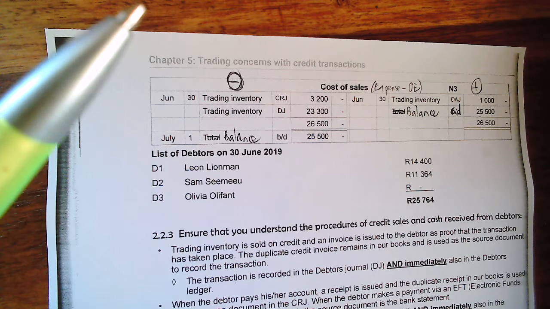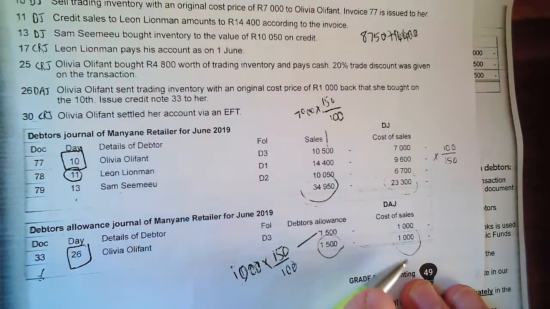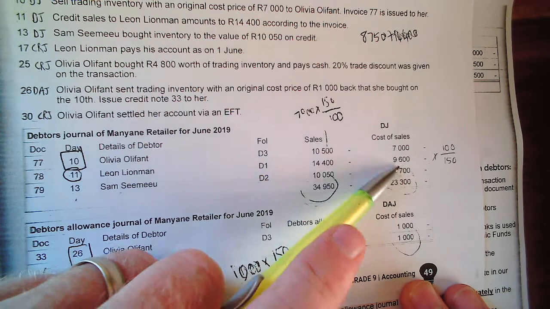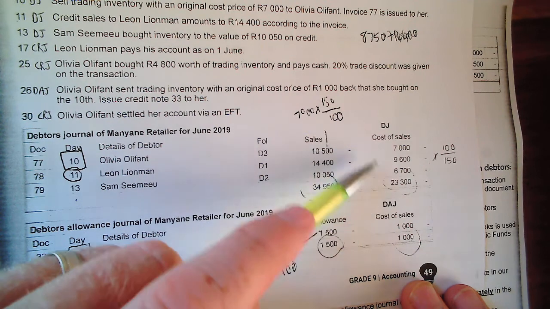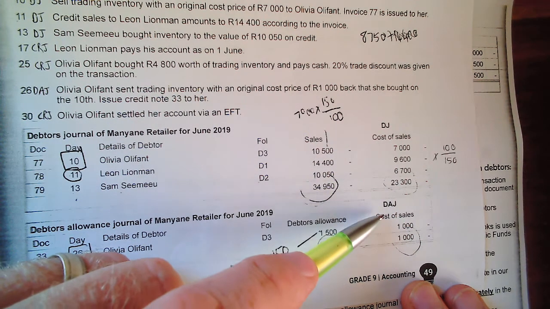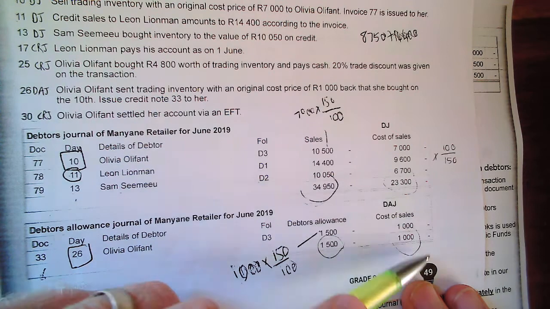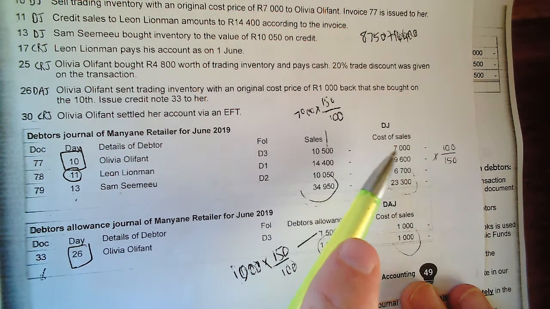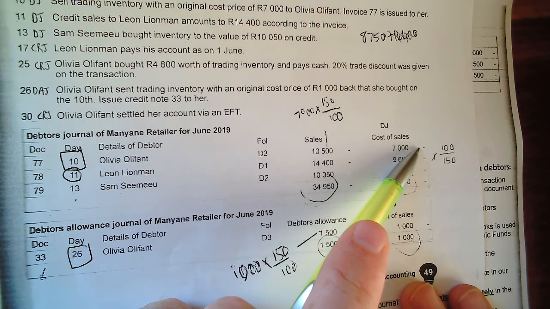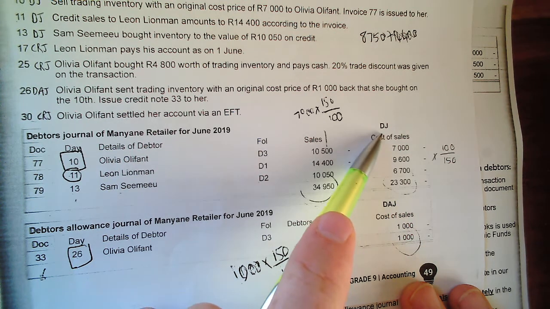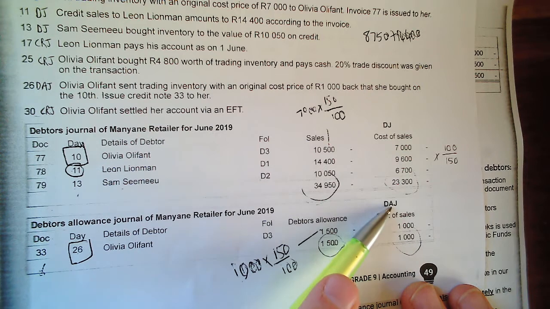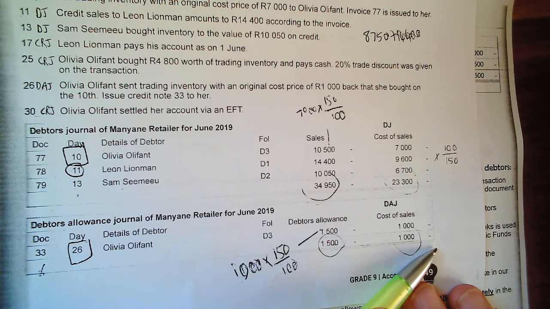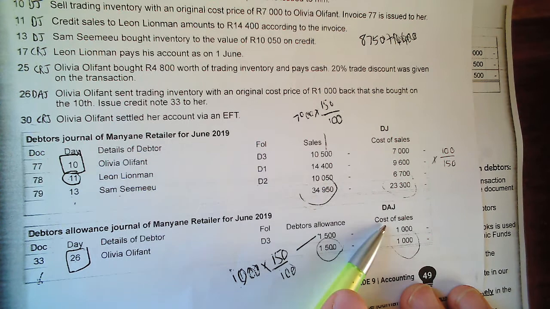But there's another cost of sales, which is in the DAJ. You will see the cost of sales there is 1,000. If cost of sales was debited in the debtors journal, then the opposite, if we're giving back the stock, is that cost of sales must be credited, put on the other side. Or another way to look at it: if trading stock was credited over here and cost of sales was debited, this is a reversal transaction. So trading stock gets debited and cost of sales gets credited.